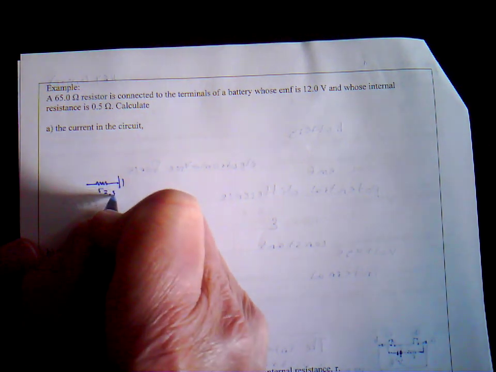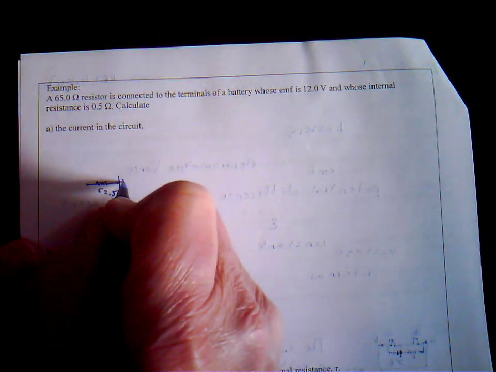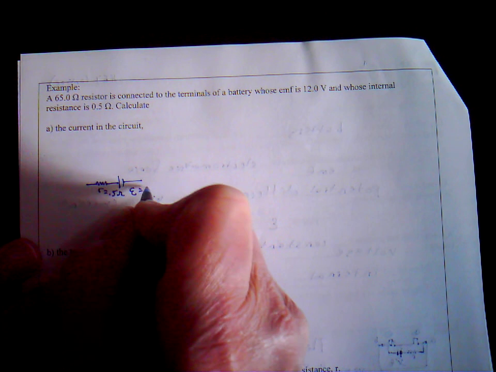The way we draw this circuit, we have a battery, two parallel lines, one shorter than the other, and there is an internal resistance. We usually draw the internal resistance real close to the battery, label that r, and we know that internal resistance is 0.5 ohms. The EMF of the battery is given as 12.0 volts.